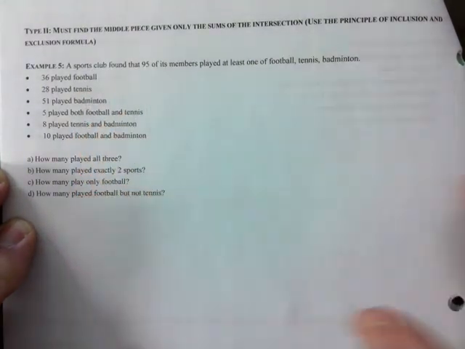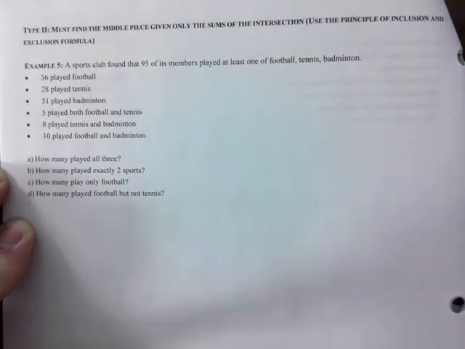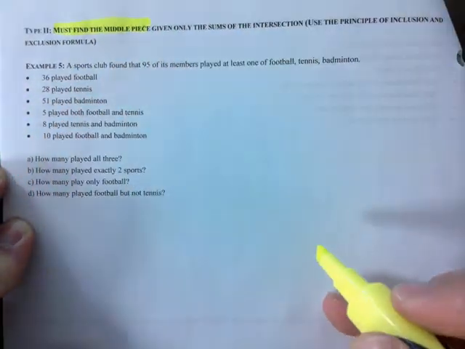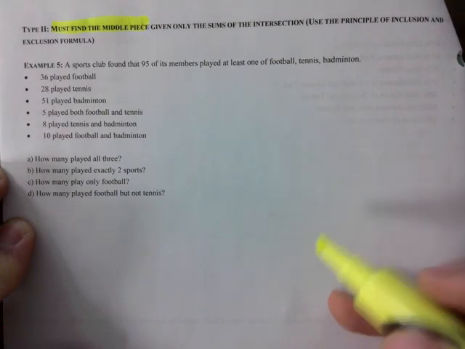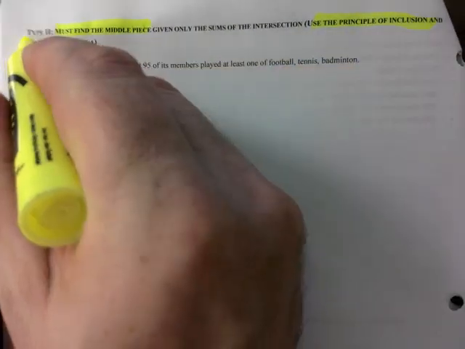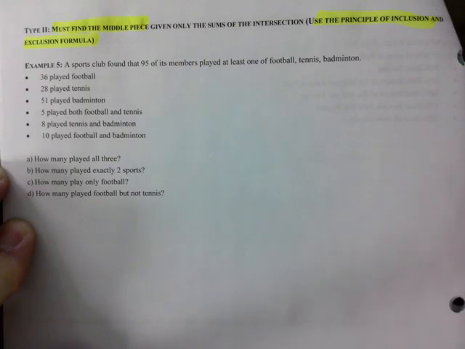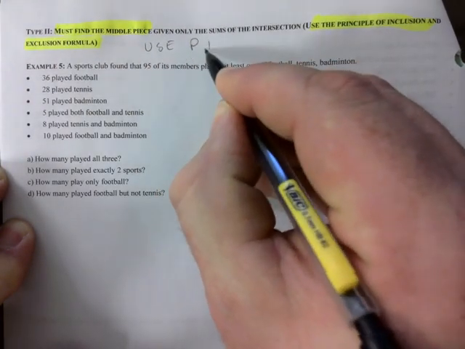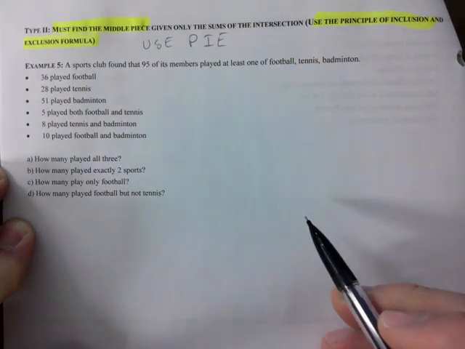You must find the middle. So that's what is different about this one, where you must find the middle. And we're going to use pi for it. Maybe I'll just clarify, use pi for this one.